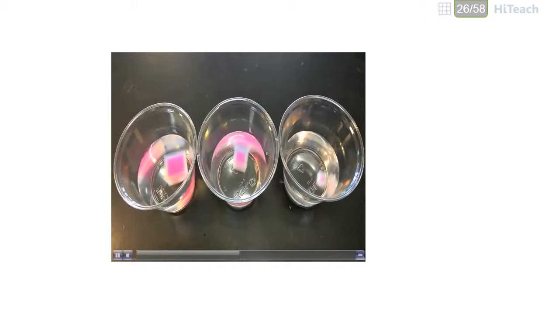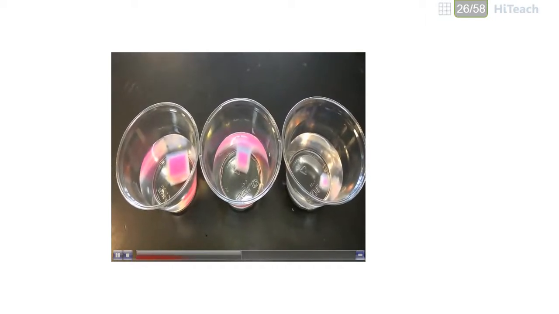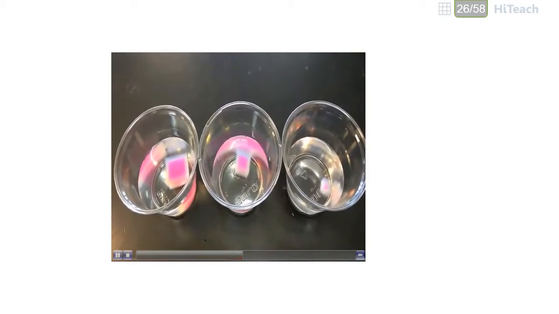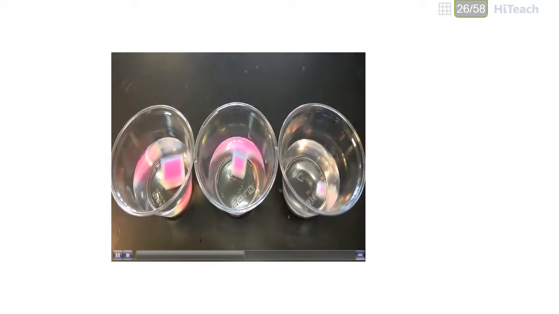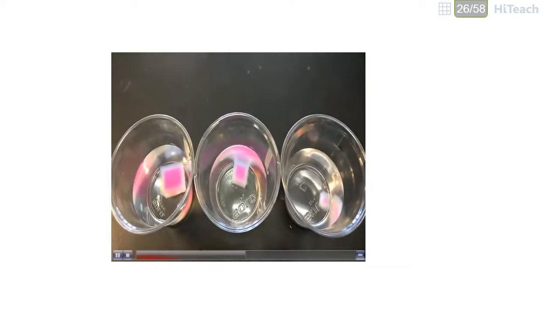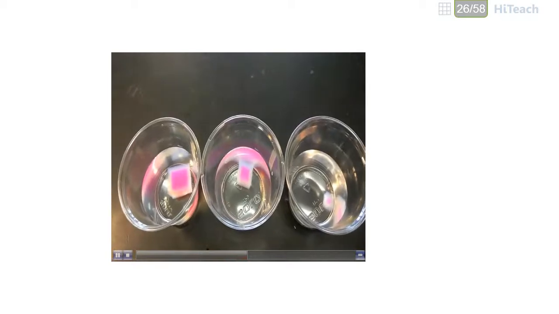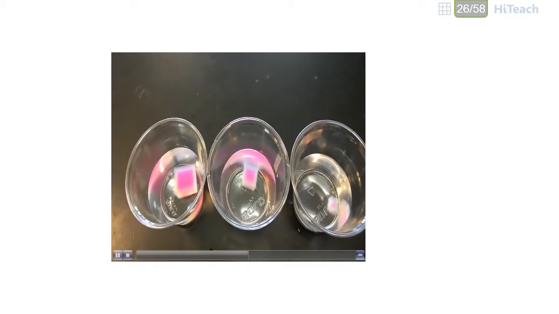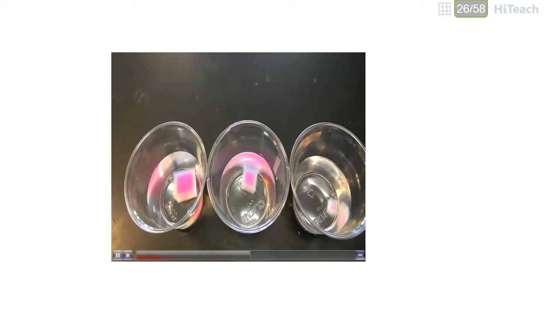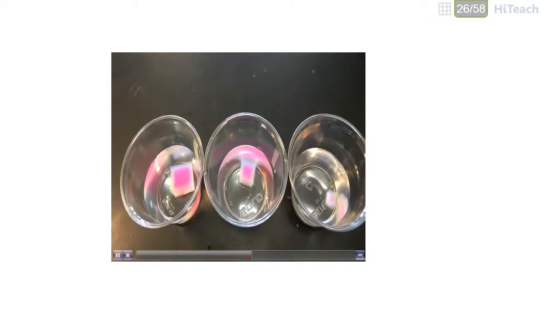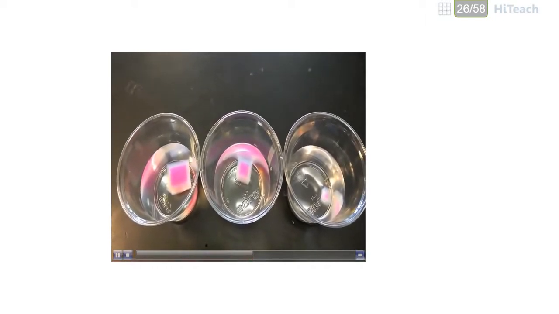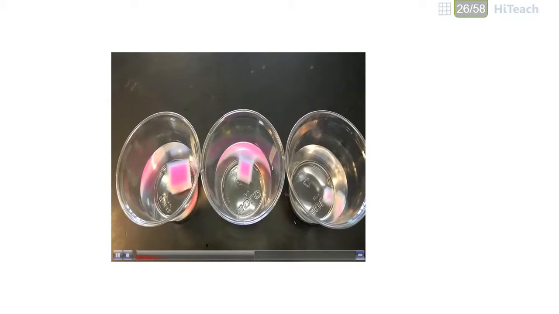At about 5 minutes into the experiment, you can see that in the smaller cube the acid has almost diffused completely through, whereas in the medium cube it's about a quarter of the way through, and in the large cube the acid has diffused very little. So this lab demonstrates why cells are small.